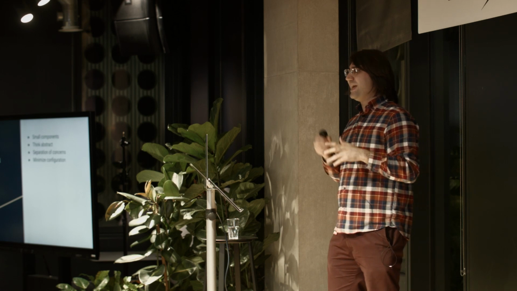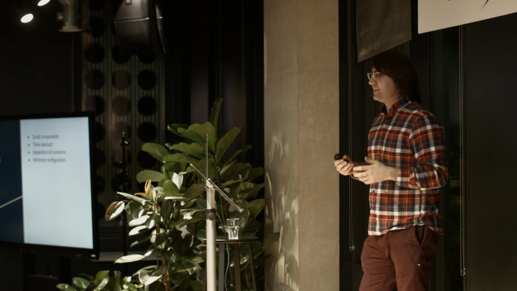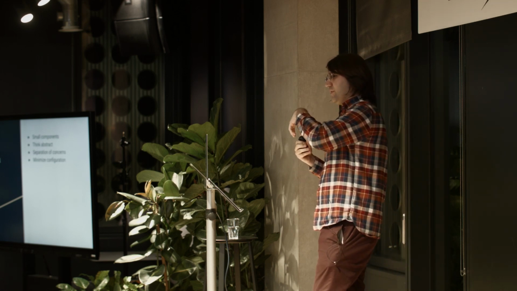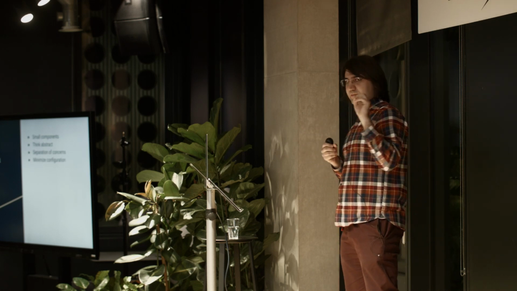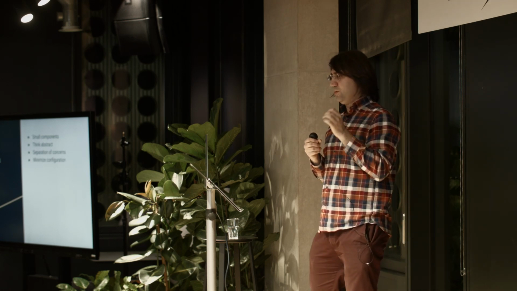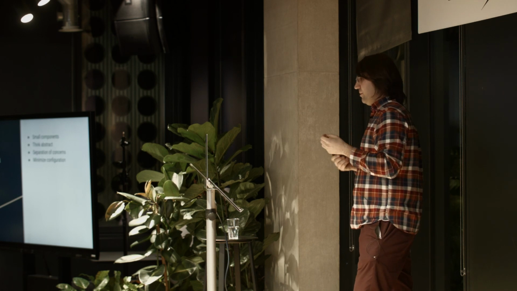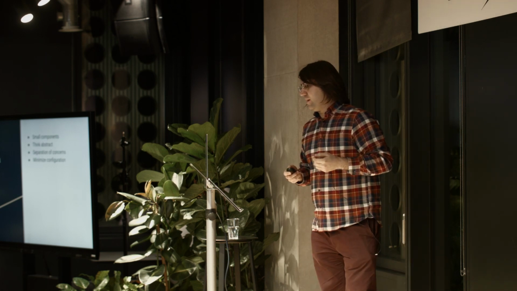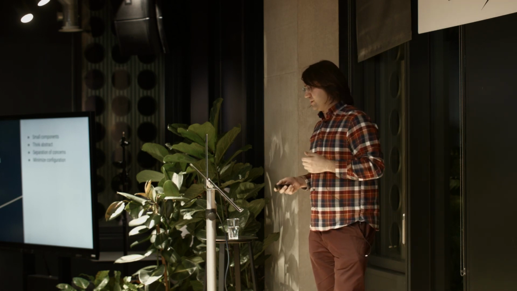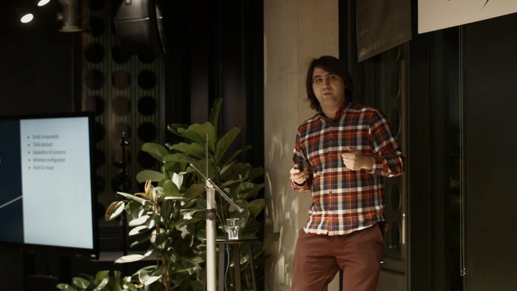Minimize configuration. You can't get rid of configuration. In a sense, composition is built on minimal configuration anyway. Minimal is essentially the key word here. Keep it to a minimum. Yeah, so again, few concerns. Don't make it too complicated.